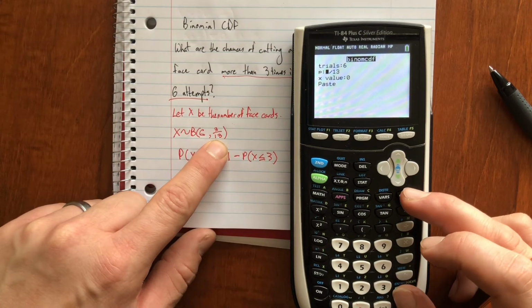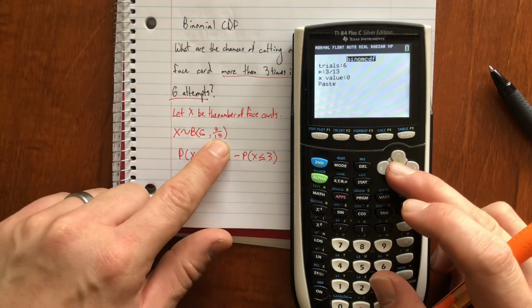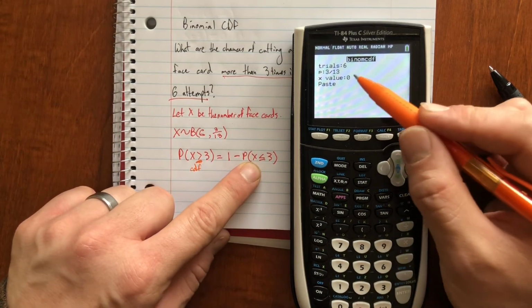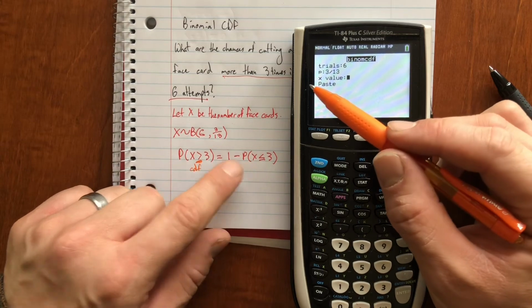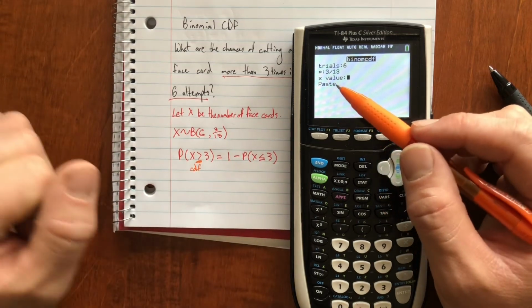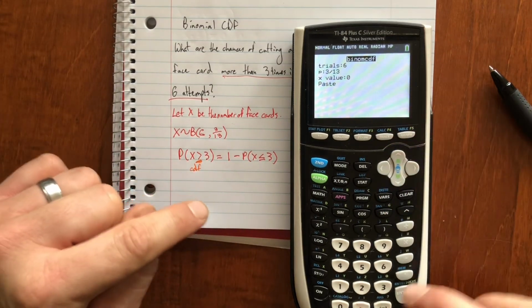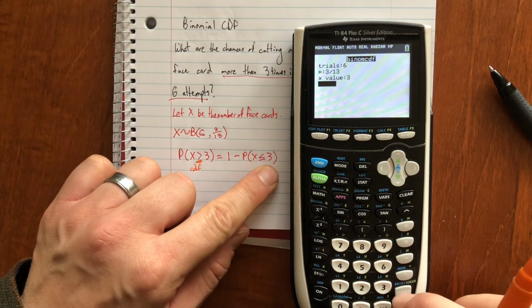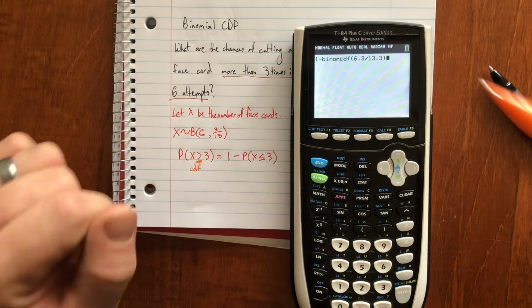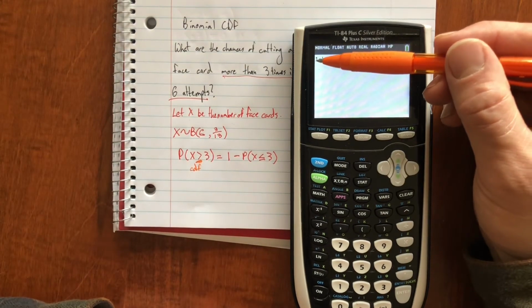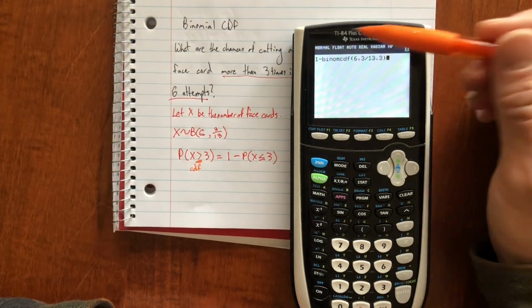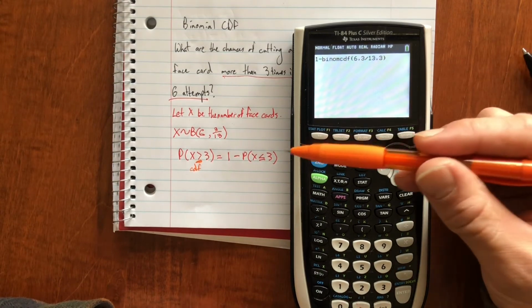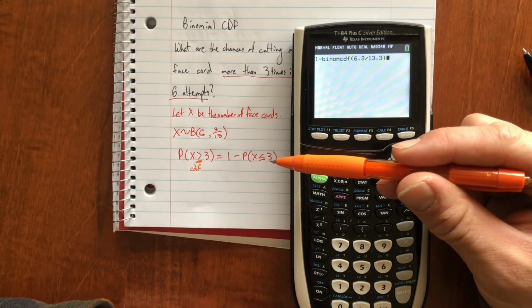My probability of success is still 3 over 13. And my x value, whatever value I type here, is going to calculate from 0 successes up to and including this number of successes. So I'll type in 3 because I want up to and including 3 successes. Then I'll paste, and this is going to leave me with 1 minus the binomial CDF expression. This is the calculator syntax that represents this expression.